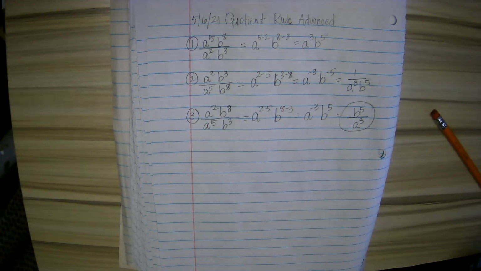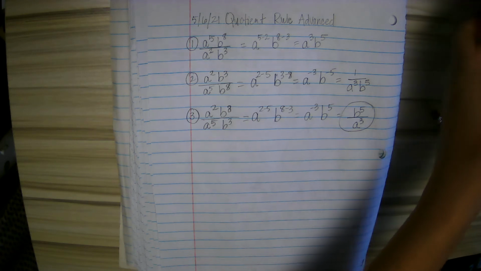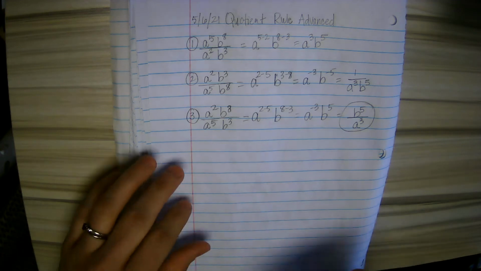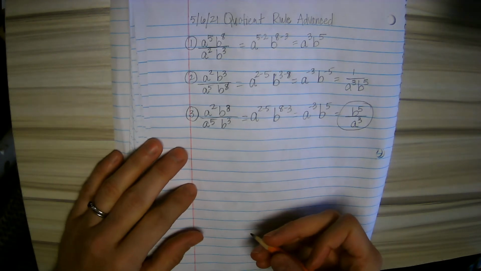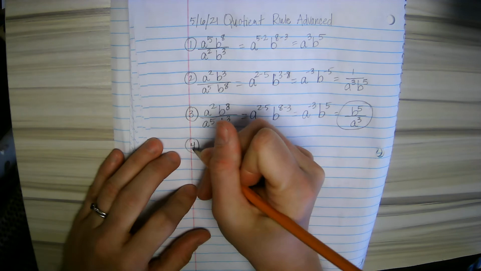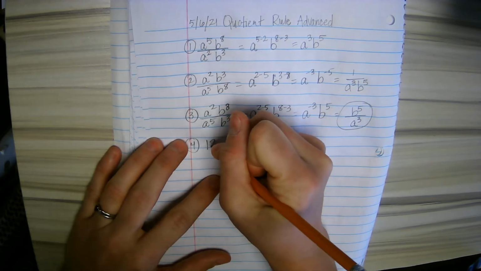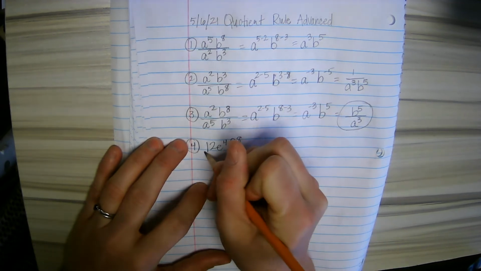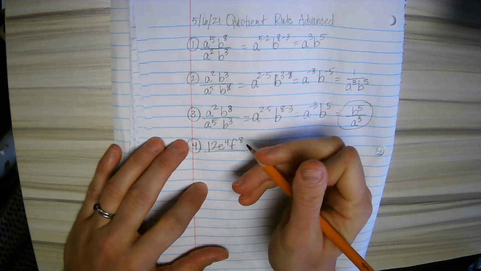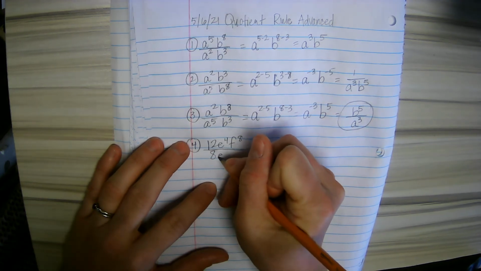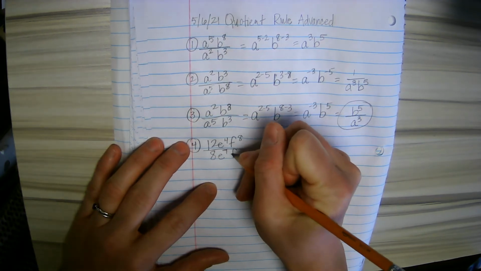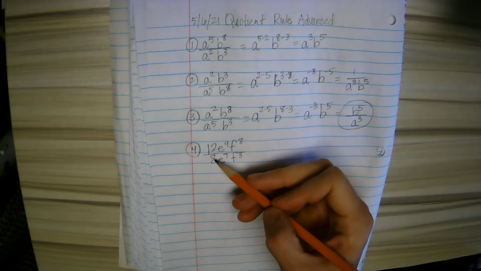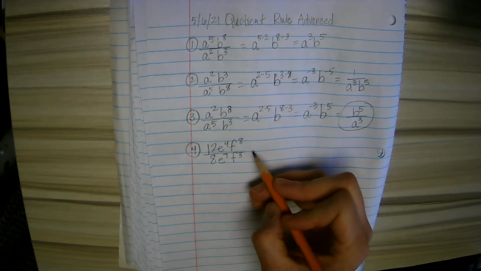So remember, when we're doing these, sometimes you'll also have a coefficient. So let's just do a couple more examples with coefficients. So number 4, try this one. 12e to the 4th power, f to the 8th power, all over 8e to the 7th power, f to the 3rd power. First, we're going to divide or simplify our coefficient.